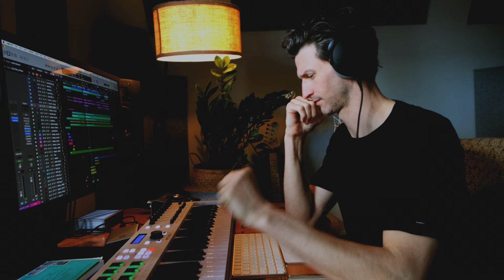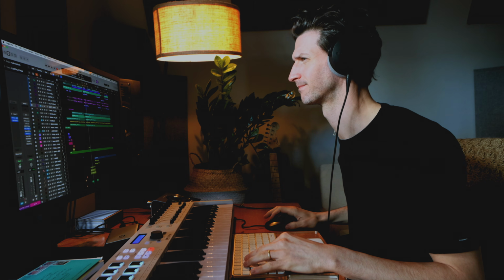Number 63 is, don't mix your track. Just like getting into the weeds too much, you can also get into the weeds too high level, where you're focusing on the full polish of the mix. That comes later when you're producing, especially when you're learning how to produce. You don't want to confuse that skill set with mixing too much at the beginning.